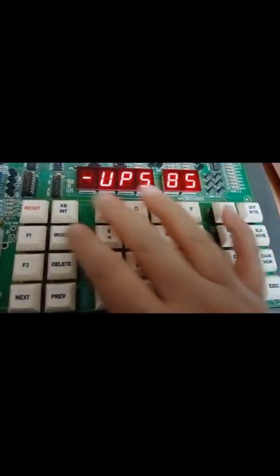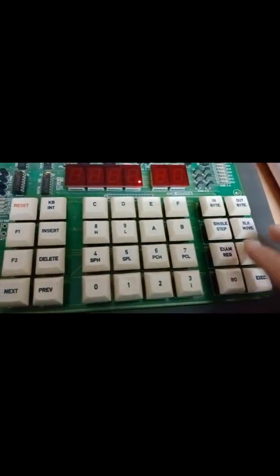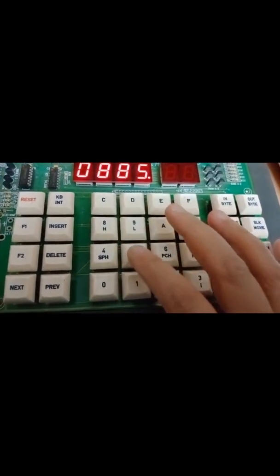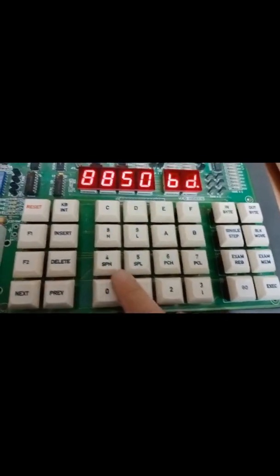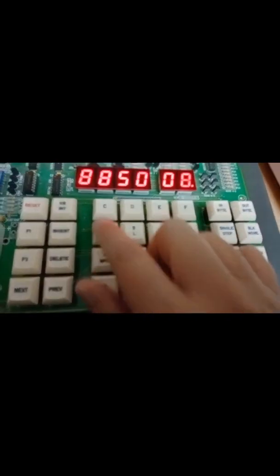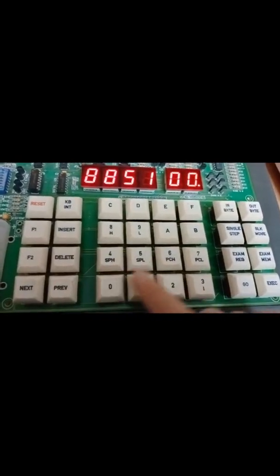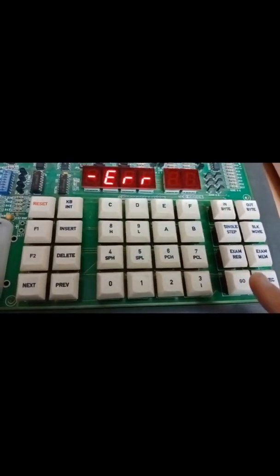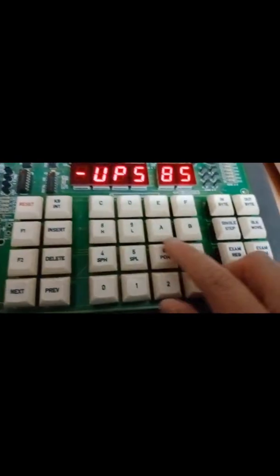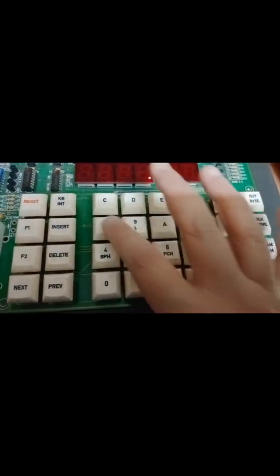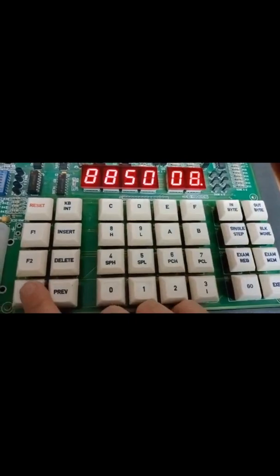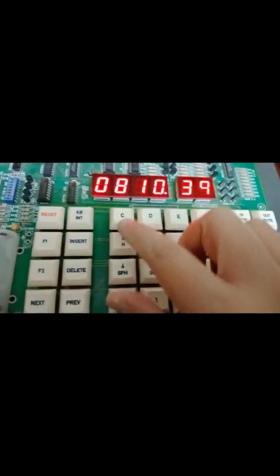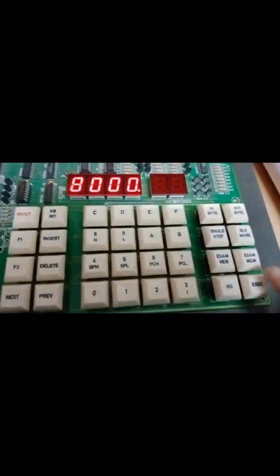Then reset, examine memory, 8850, 08 you gave, next 03 we gave, execute go. It will go to 8000, execute.